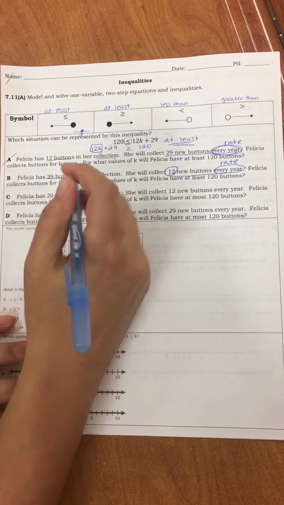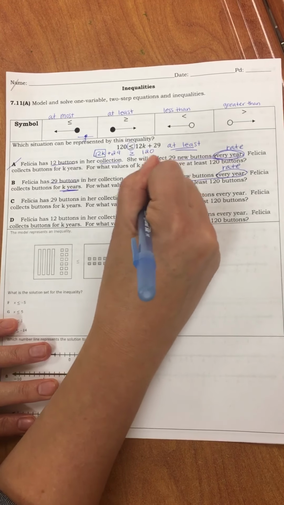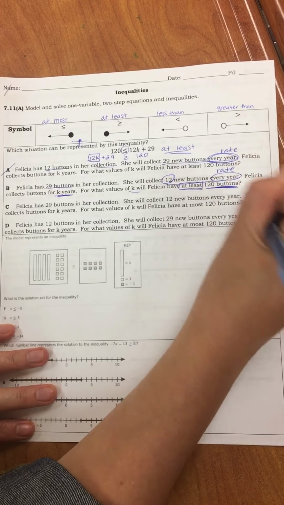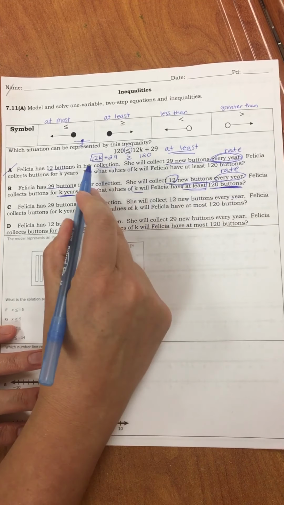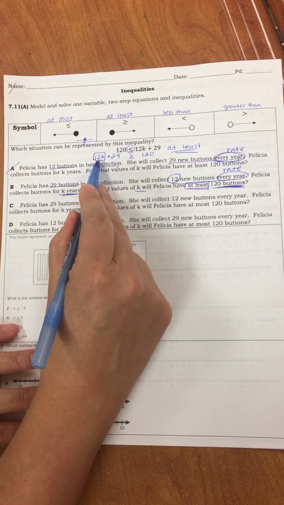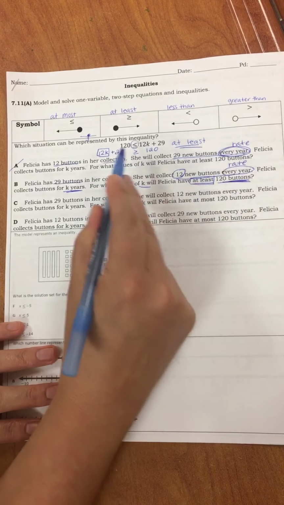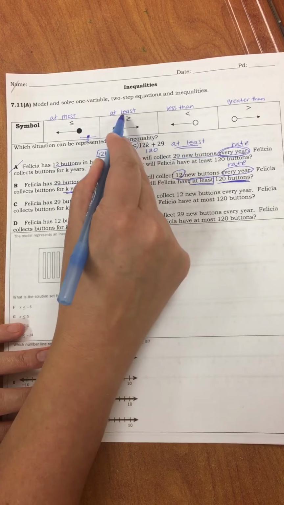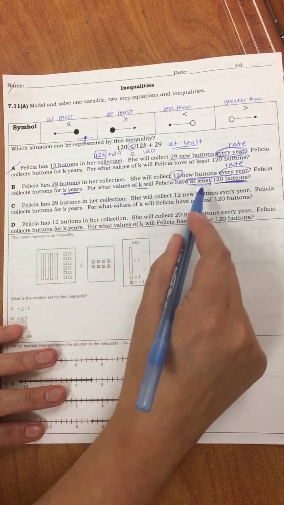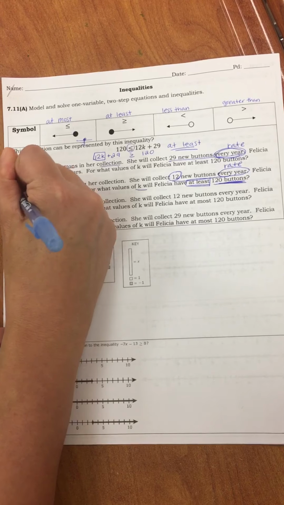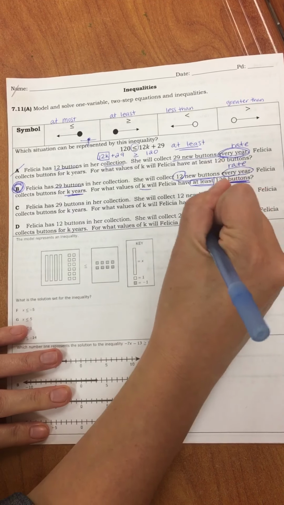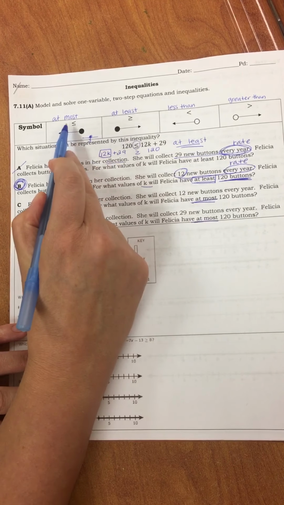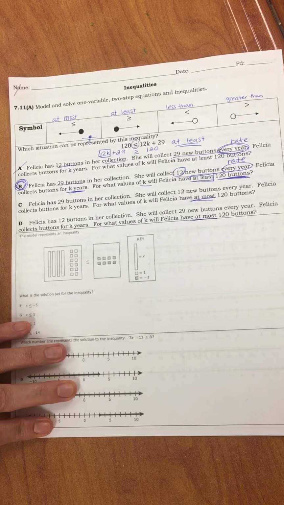Felicia collects buttons for K years. For what value of K will she have at least, oh good, we found our keyword, at least 120 buttons. So here I have all the parts of my expression. I have a rate of 12 every year, a start value of 29 buttons, the at least symbol, and then a total of 120. So that would be the correct answer. These ones are incorrect because they have the words at most, meaning facing the other direction, less than or equal to. But we need greater than or equal to.